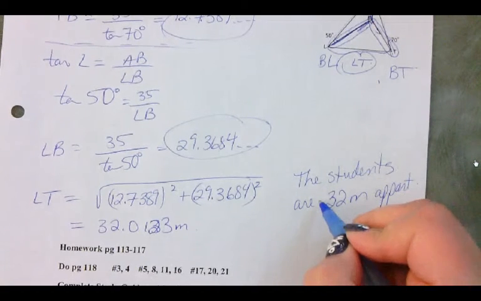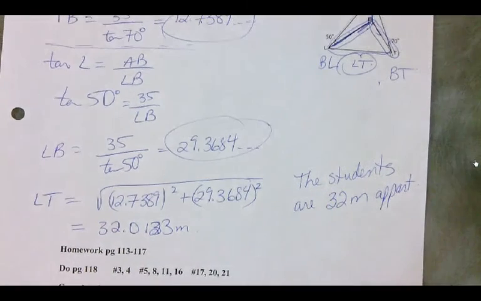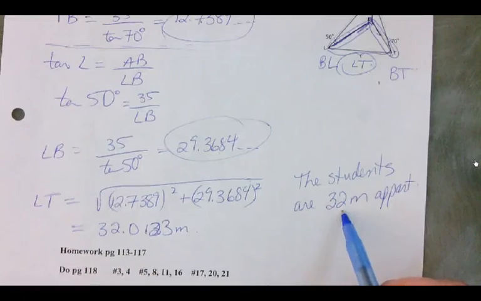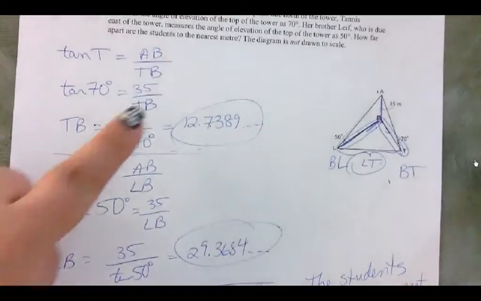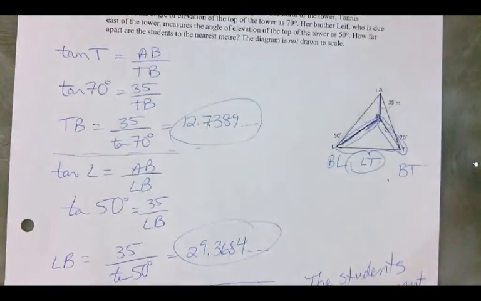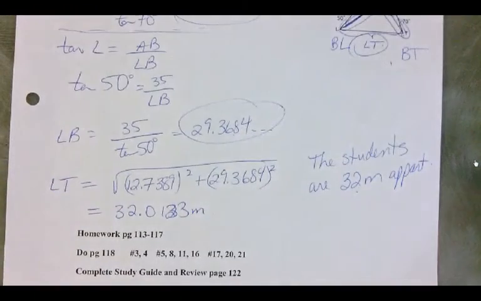And really, we're going to say approximately. Here I could put in the word approximately because we rounded the numbers. Okay? So we rounded to the nearest whole number because it said round to the nearest meter right up here. All right. And there you go. There's all your homework. Enjoy.